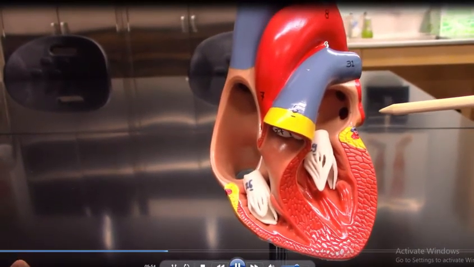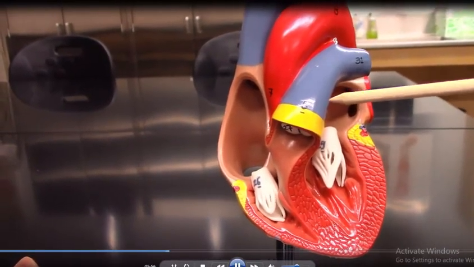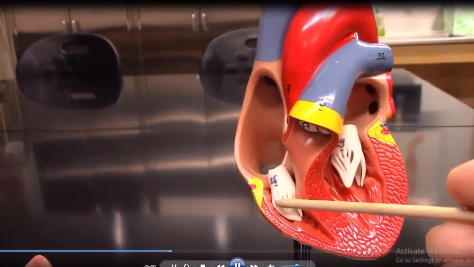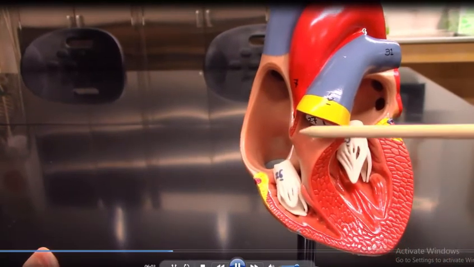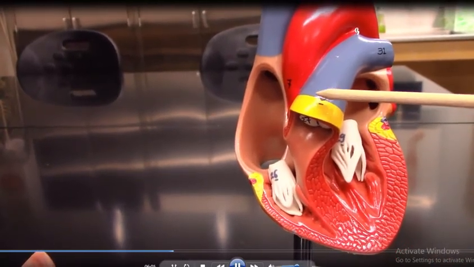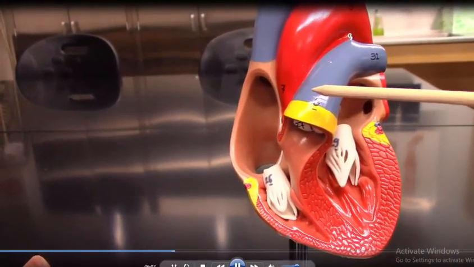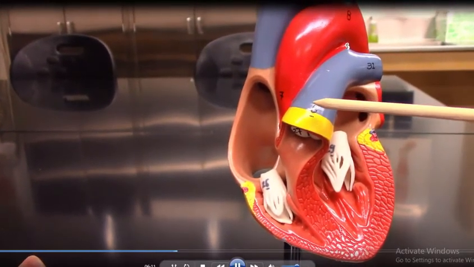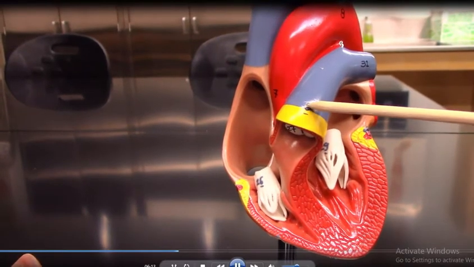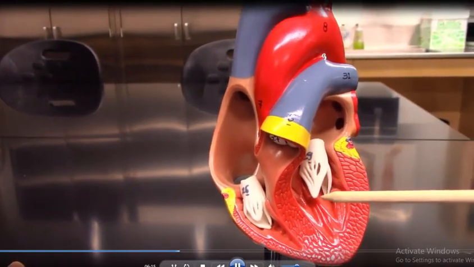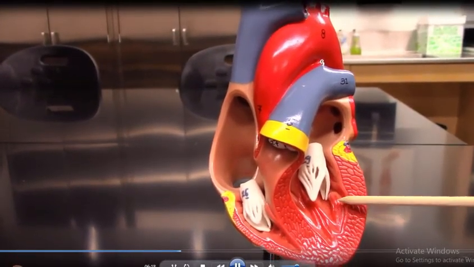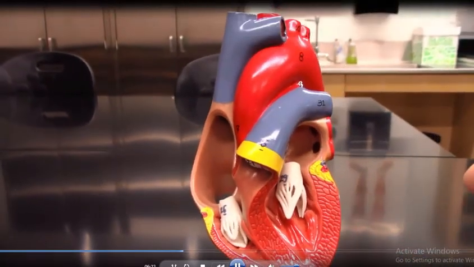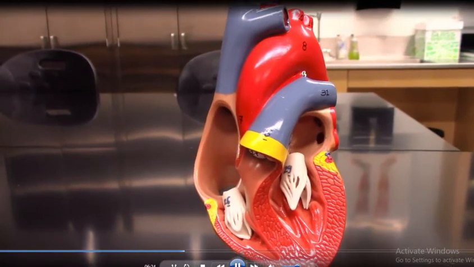Now we have to look at the valves between the ventricles and the great vessels. Between the right ventricle and the pulmonary trunk, there is a semilunar valve, the pulmonary semilunar valve. I'll reposition the model in a minute so you can see that. And between the left ventricle and the aorta, there's a valve called the aortic valve, or aortic semilunar valve.